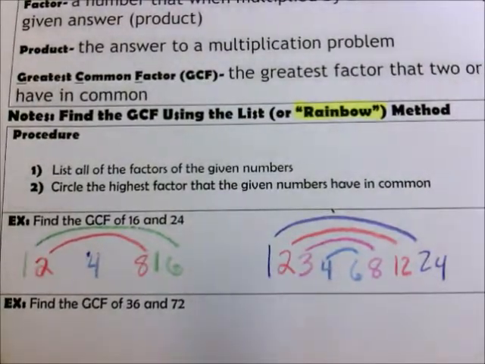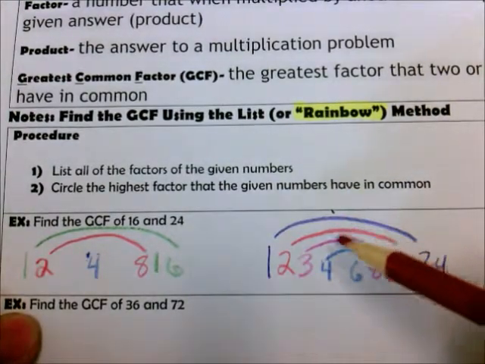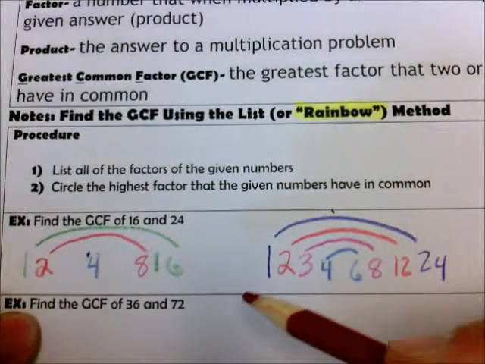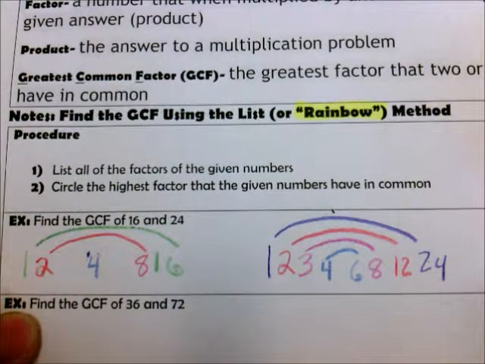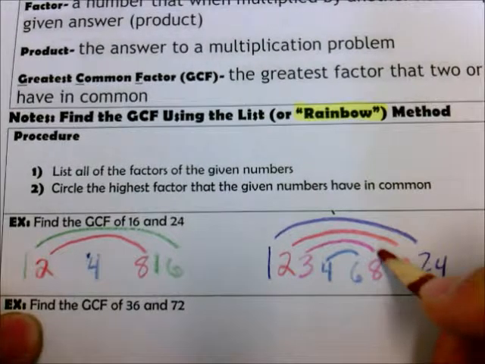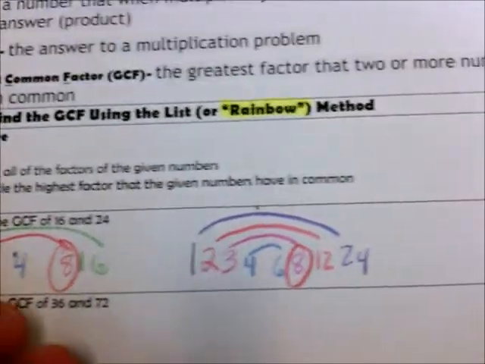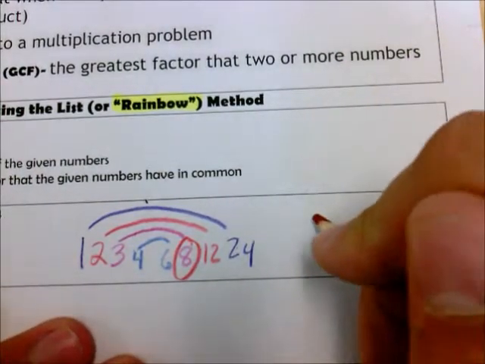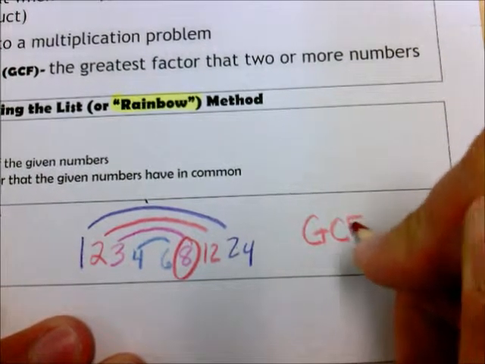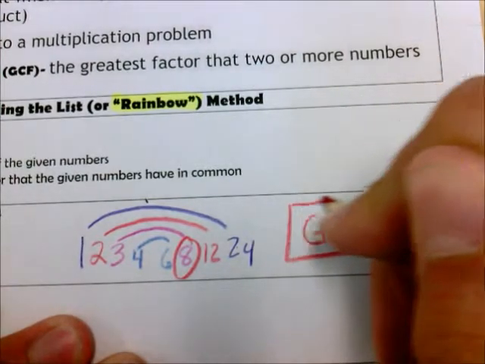I now need to go through and figure out what is the greatest factor they have in common. What is the biggest factor? Because we can see they do share common factors. They both have a 2, they both have a 4, and if we look, they both have an 8. I only care about the biggest number that they both share. In this case, it's going to be 8. So that is my GCF. I come over here to finish my problem off, and I write the GCF is equal to 8. And I'm going to box out my answer.